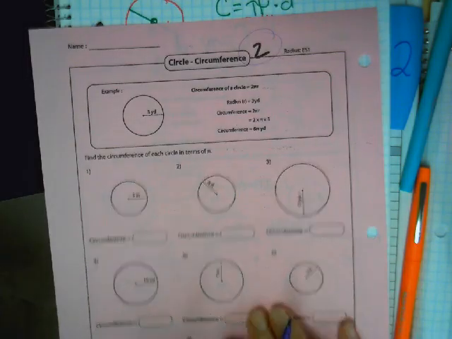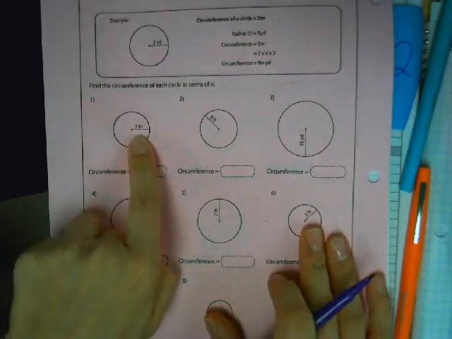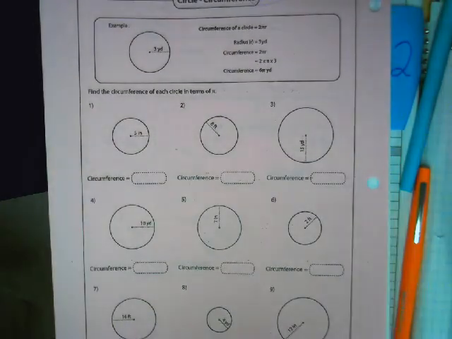Now, look at all the circles on the back side. What do we notice about all the circles on the back? Very good. Those are all radius. So Rudy, let's head to the back so you understand real fast. These are all the ones we don't need. They give you the wrong number.